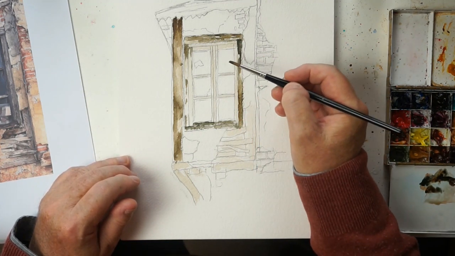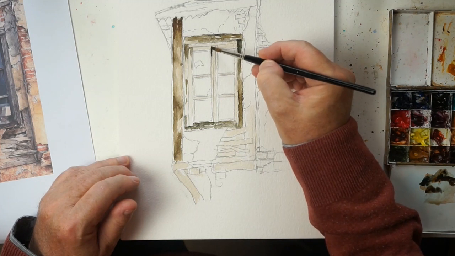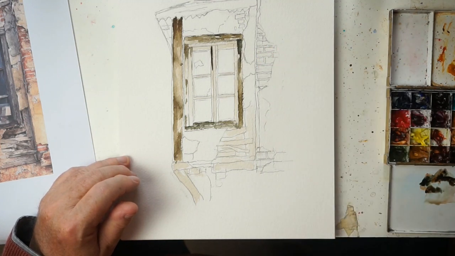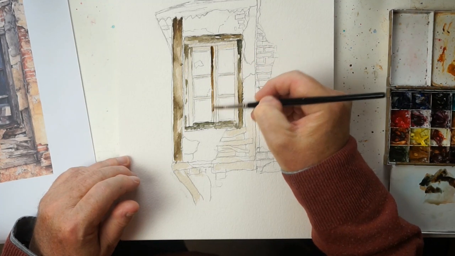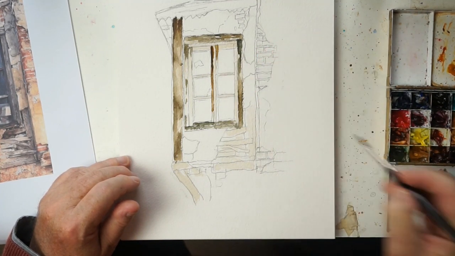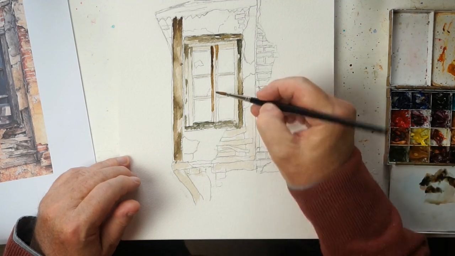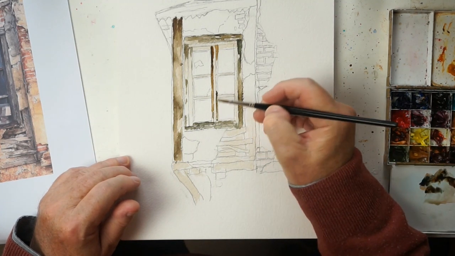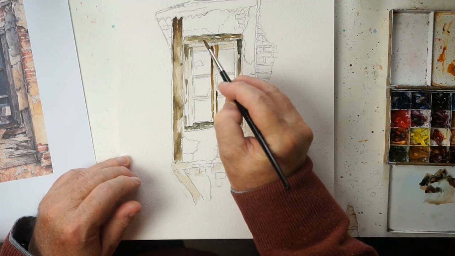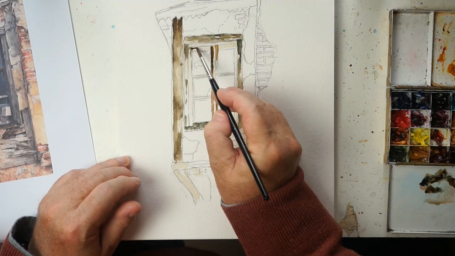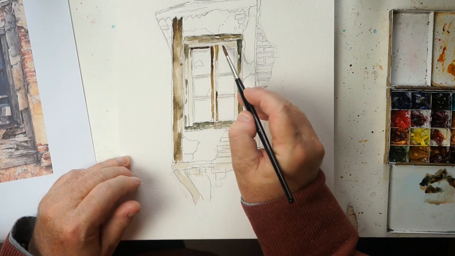Now the actual window itself, the woodwork around there, is just a little bit more brown. It's surprising how this bare wood is very, very light in places, so it's almost white in tone.